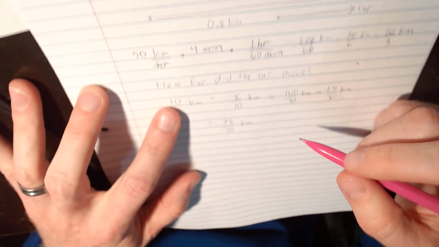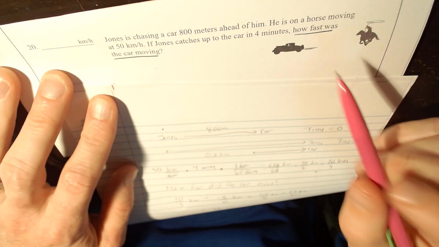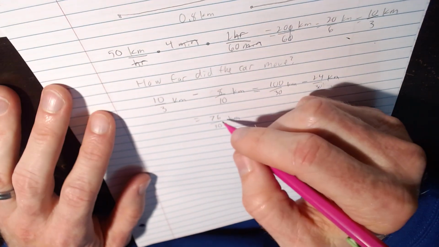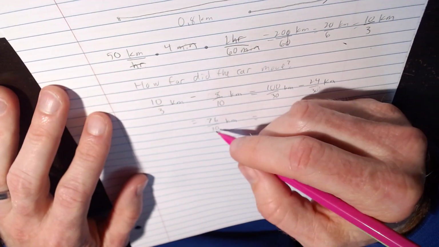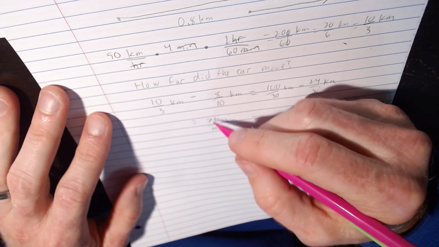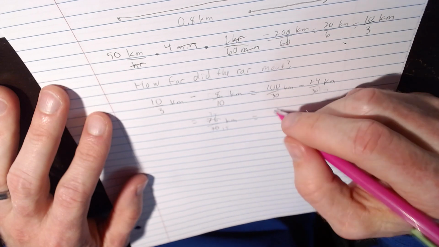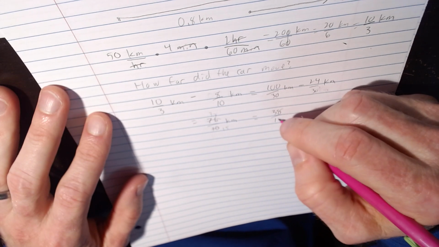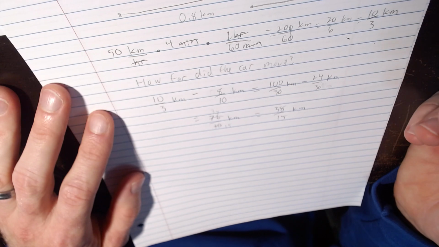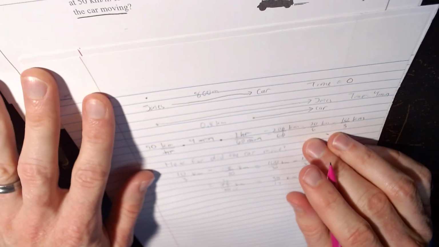However, the answer to the question wasn't how far the car went, it was how fast the car was moving. Actually, we'll reduce it: if we divide by 2, that's 38 over 15 kilometers. So how fast was the car moving?